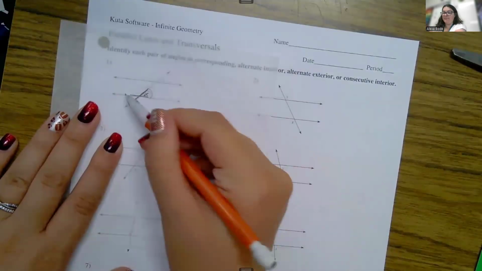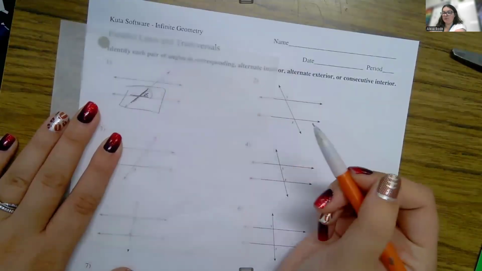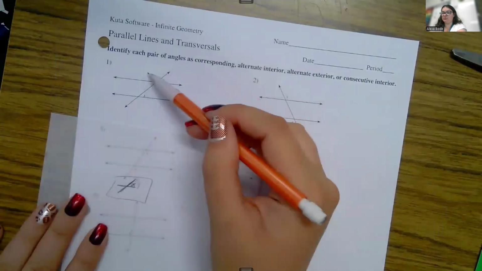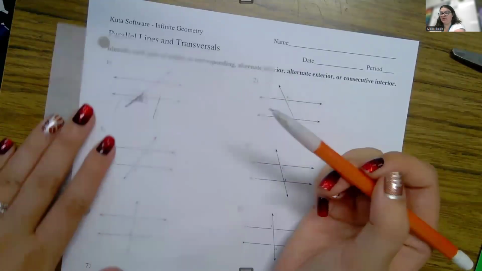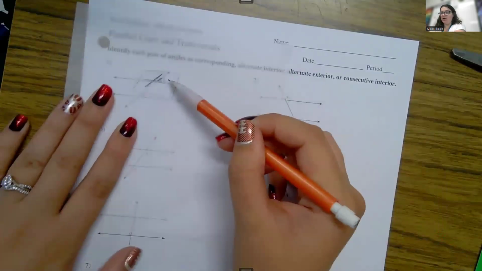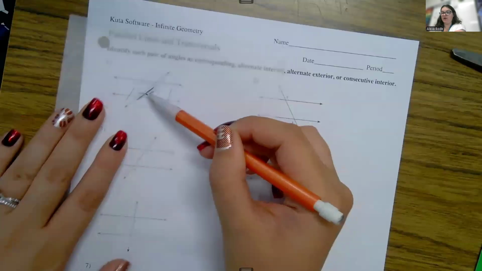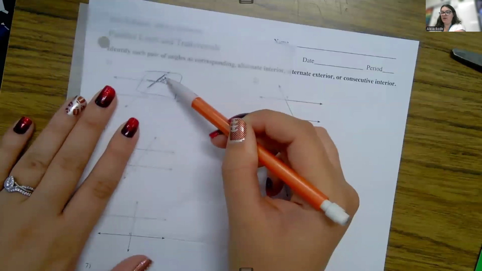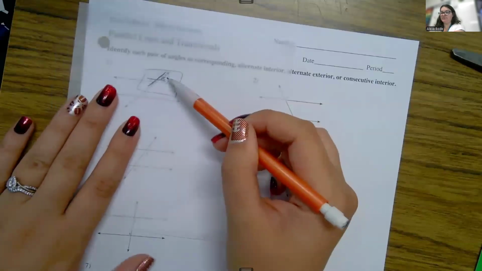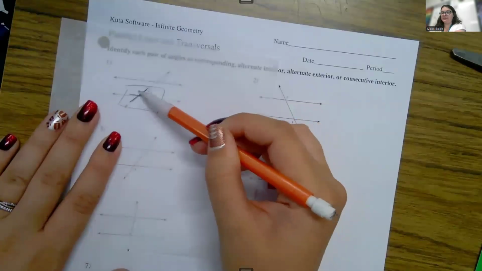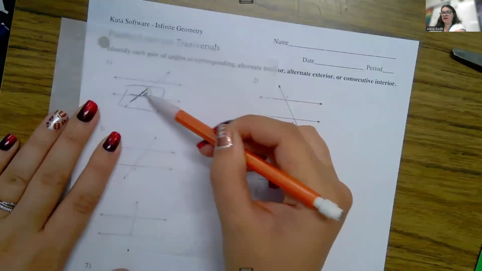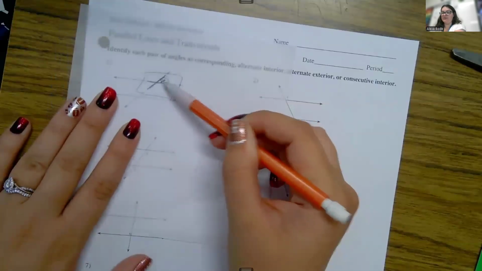If I look at this square compared to this same kind of square here, X and Y are in the same section of that square. They are in the same spot on the two intersections. So the X is in this intersection top right, Y is also top right.